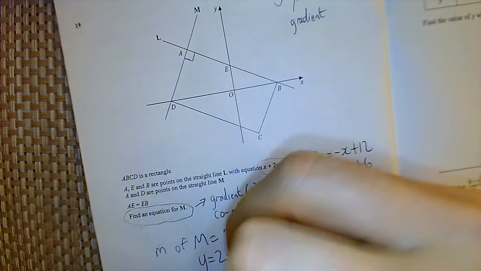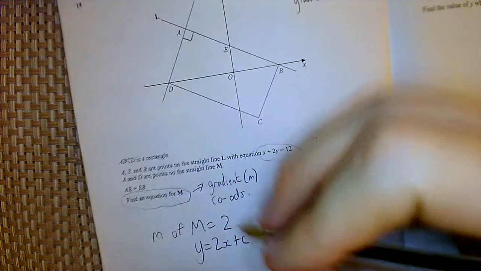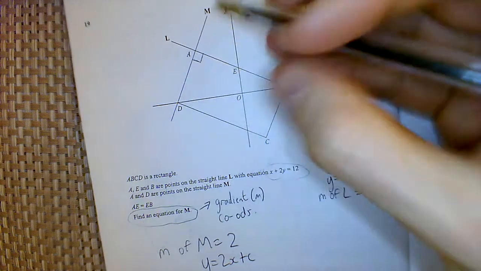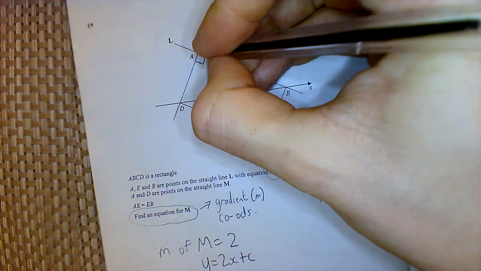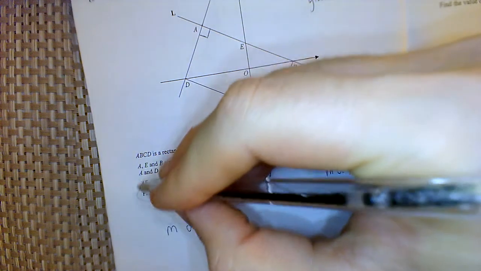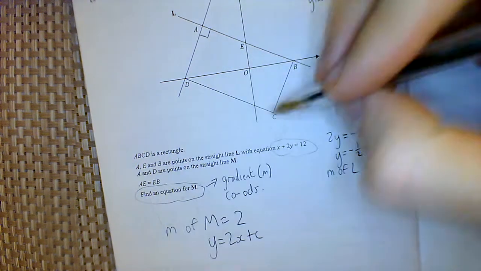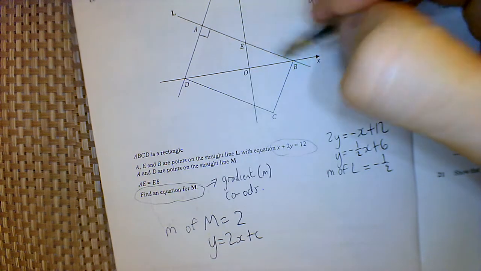That means that this line m is y equals 2x plus something, plus c. Now to work out what the plus c is, we need to know a set of coordinates that it goes through, which means we need to know the coordinates of the point A. So to do that, that's when we need to use this information that AE equals EB. So that means that this movement, A to E, is the same as this movement, E to B.